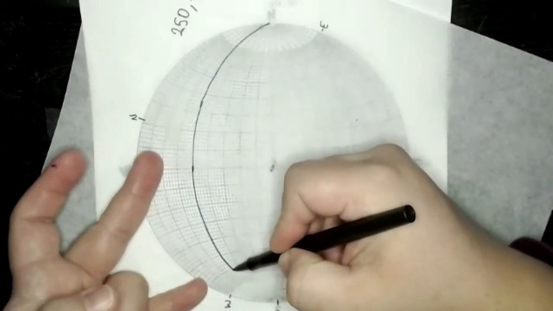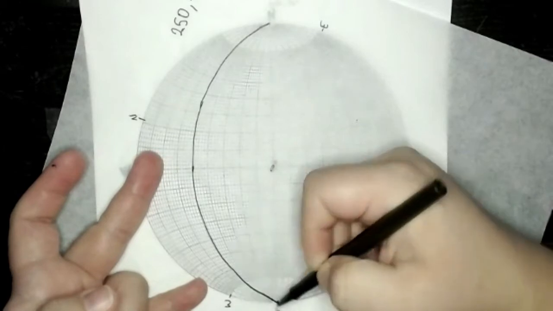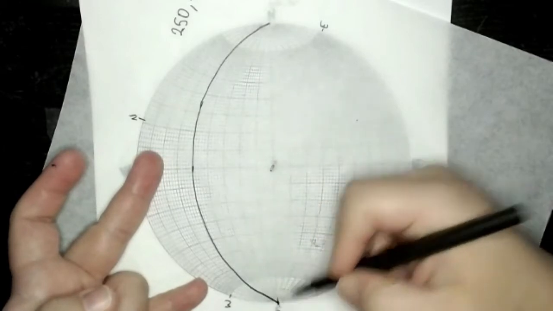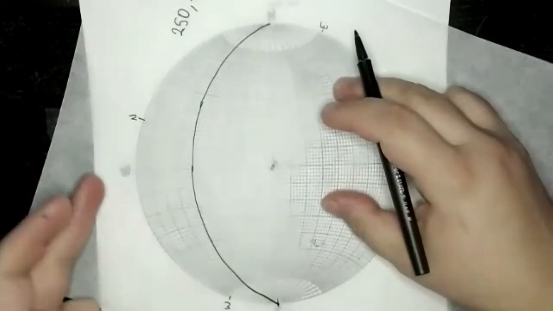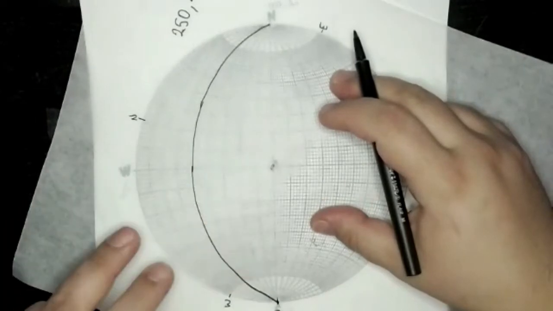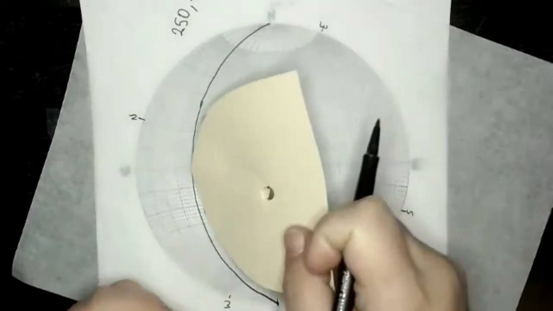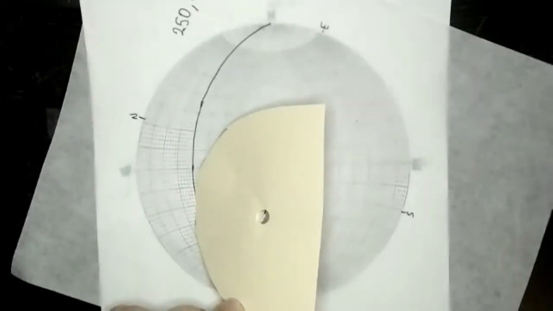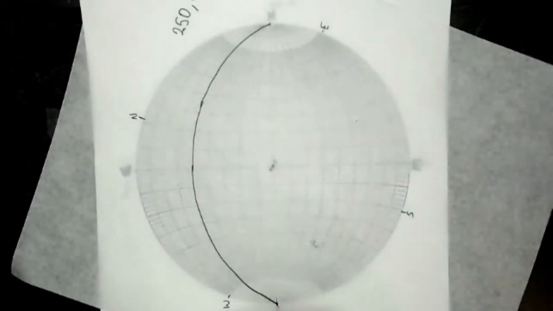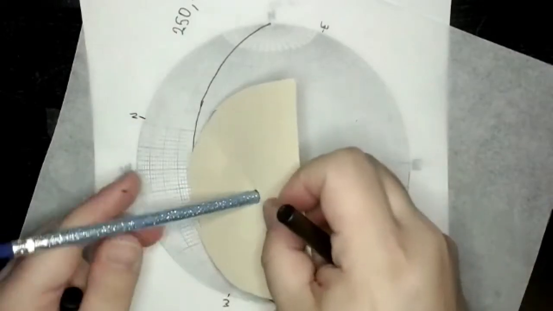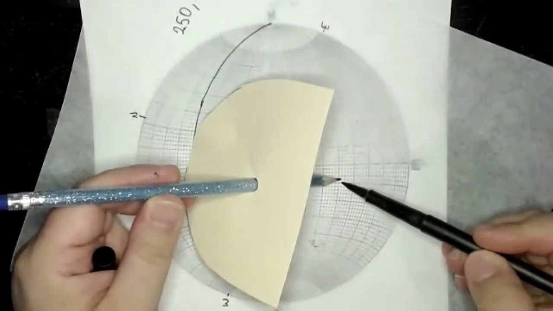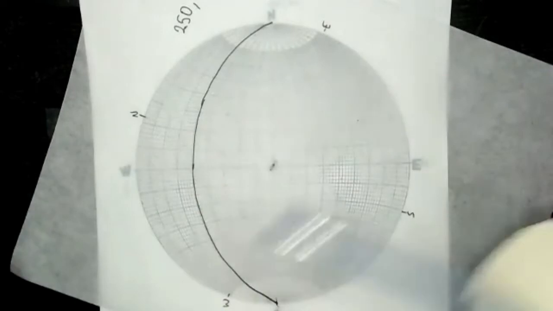Now we can draw that great circle and connect that circle to strike azimuth point on one side. And don't change position of paper because now we found the great circle, and now we will count 90 degrees from this great circle and find pole to dip.